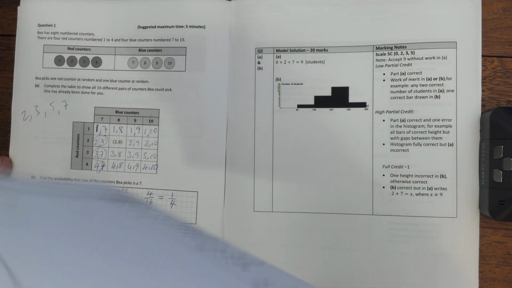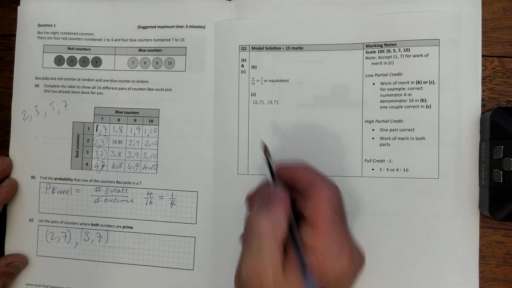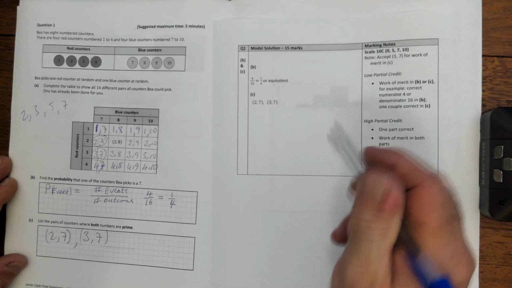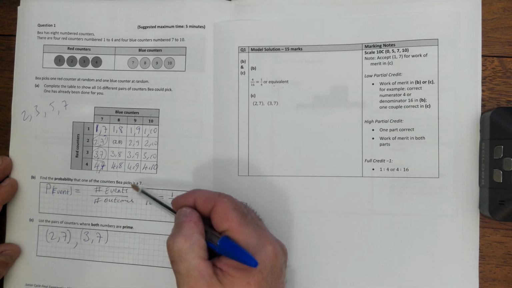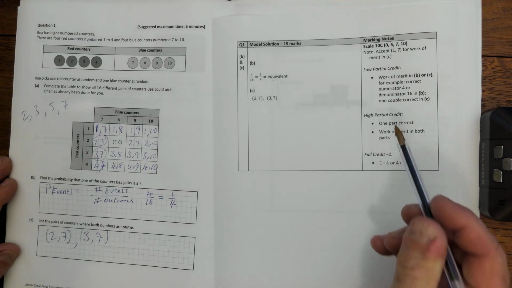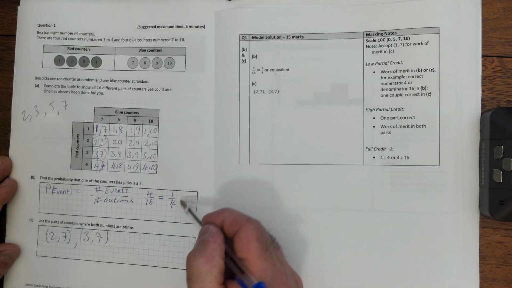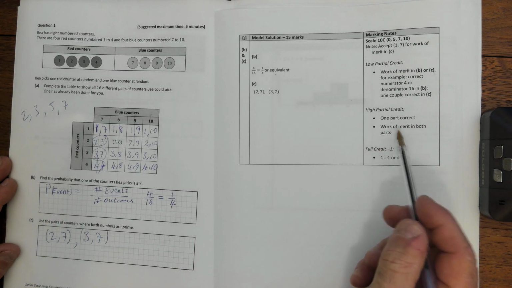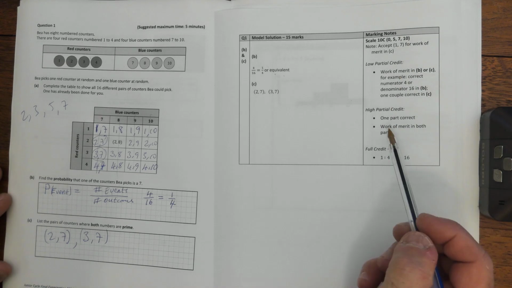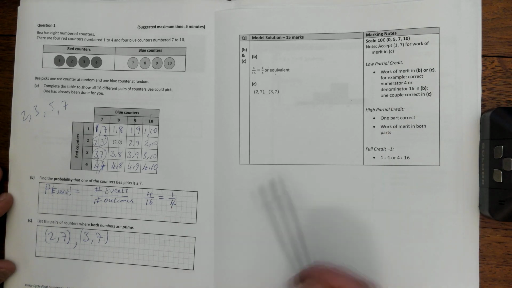Okay, and then that's the end of that. Just check the answer there, 2, 7 and 3-7, and in this case, these two questions were piled together as one. Okay, and you get 10 marks for having both of them correct, etc. You get 7 marks for having one of them correct. That's how marking schemes work.